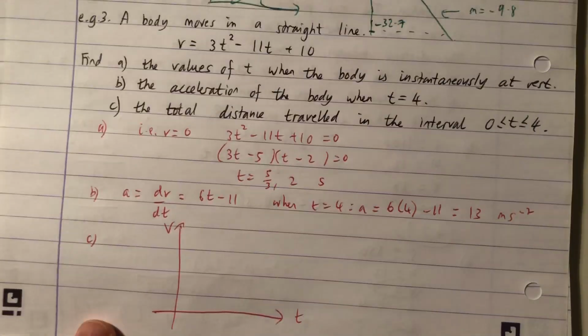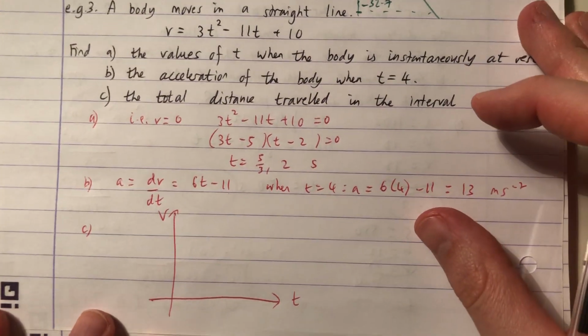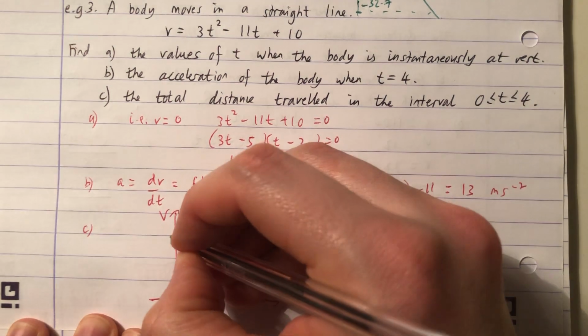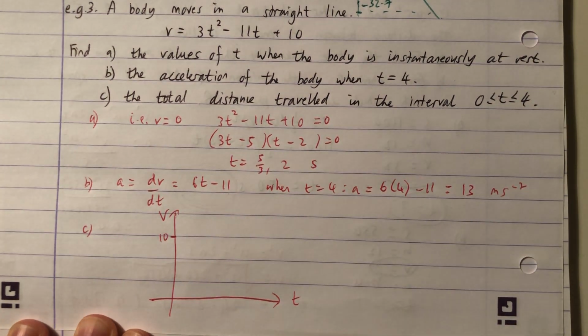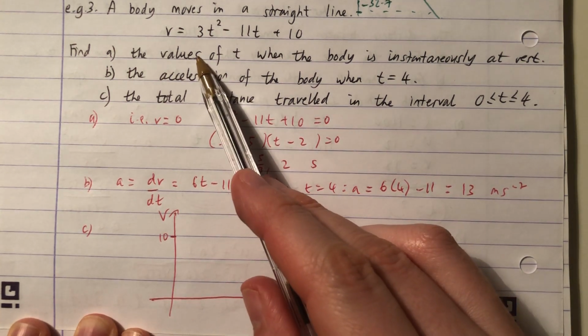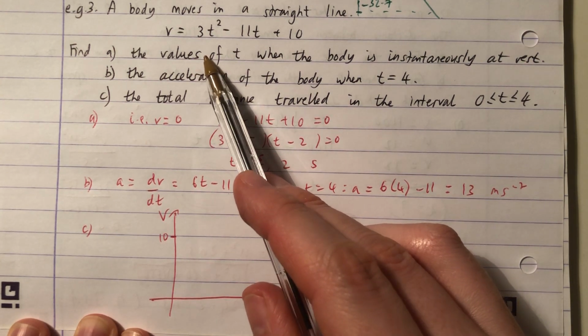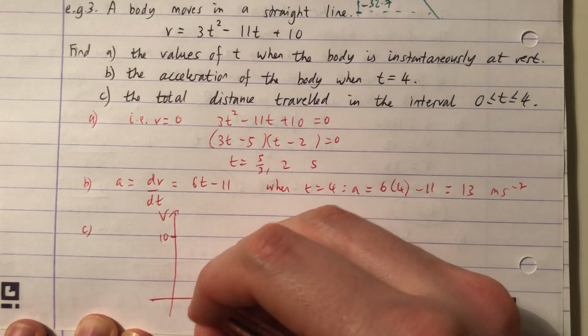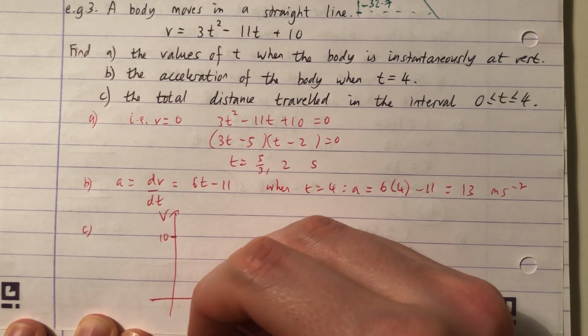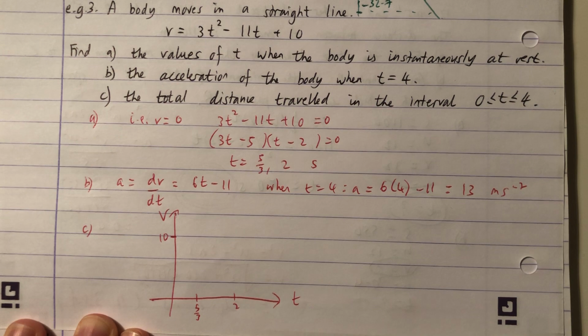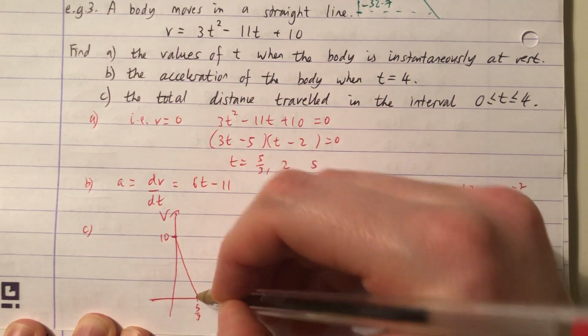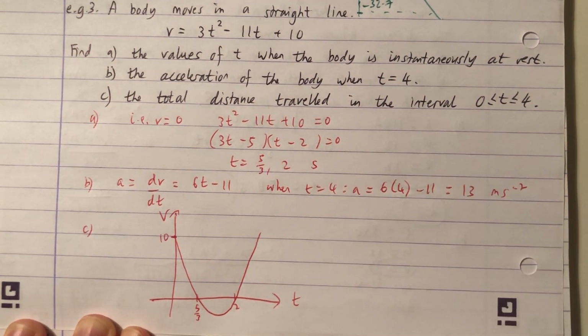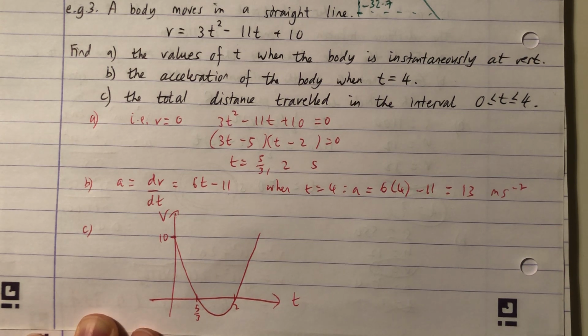Now this velocity-time graph, I'm going to do pretty quickly, but the y-intercept is 10, given in the question, when you put t is equal to 0 in. We actually worked out when v was equal to 0 in part A. It was 5/3 and 2, and then you'd have a parabola, a happy parabola like that.